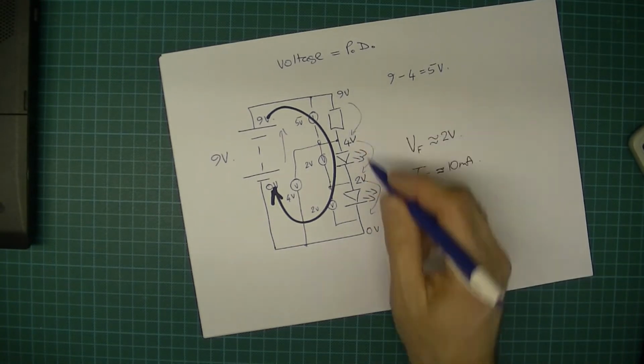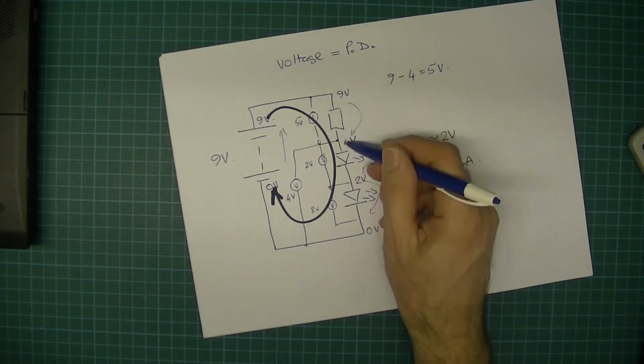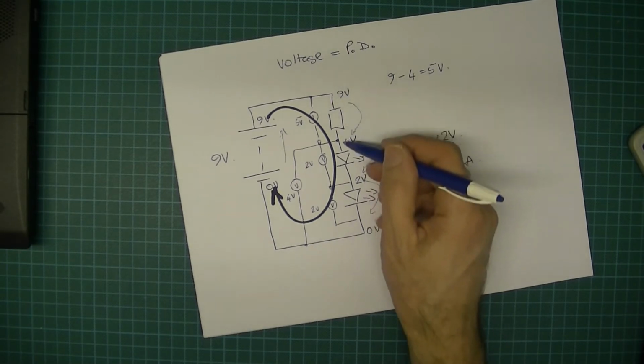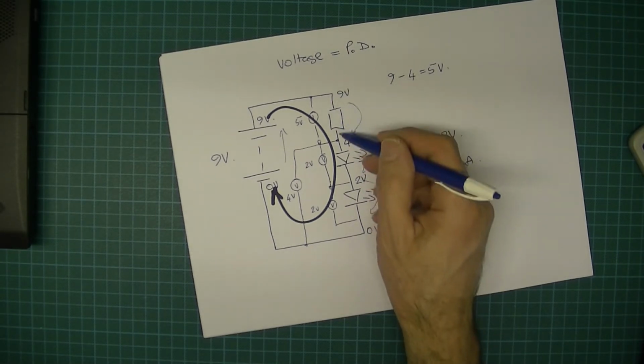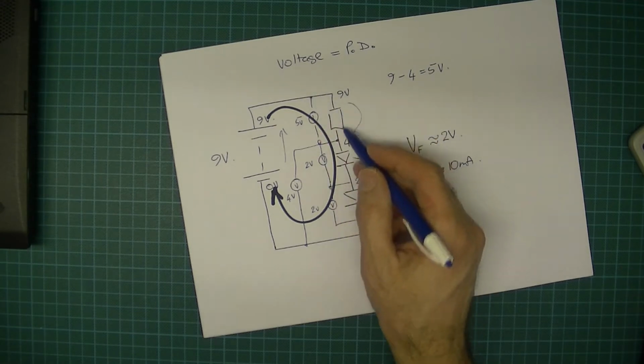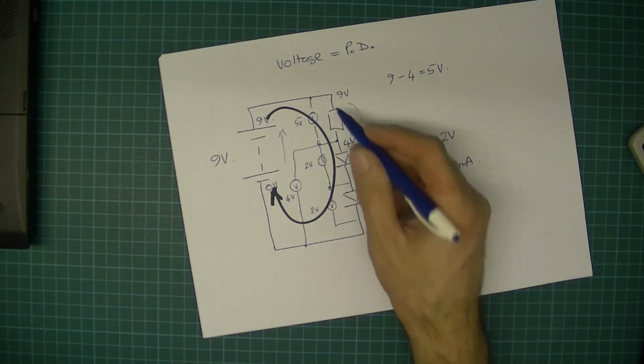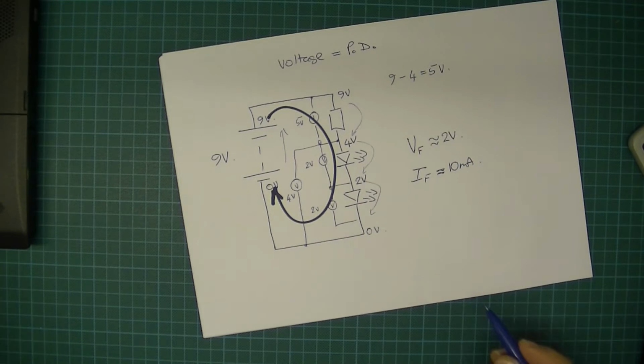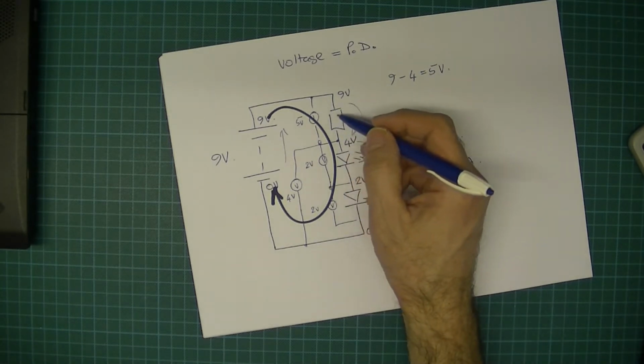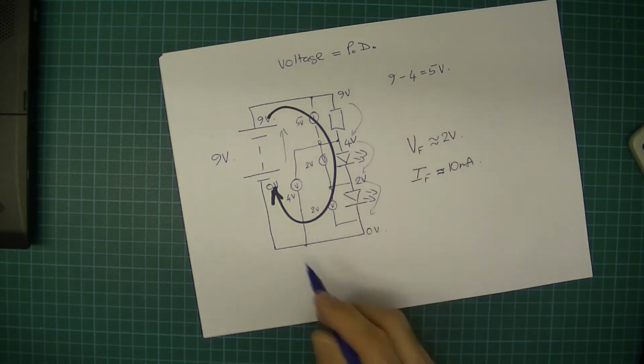So we know the voltage dropping across this resistor. We also know the current that's going through the resistor. It's the same 10 milliamps that goes through the rest of the circuit. So we can, using Ohm's Law, calculate the resistor value.